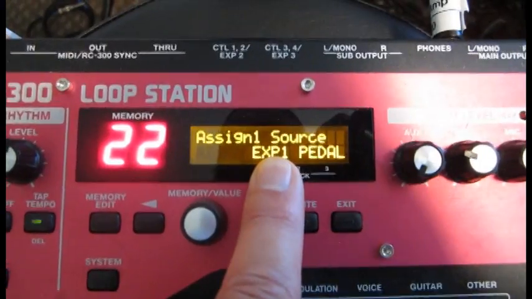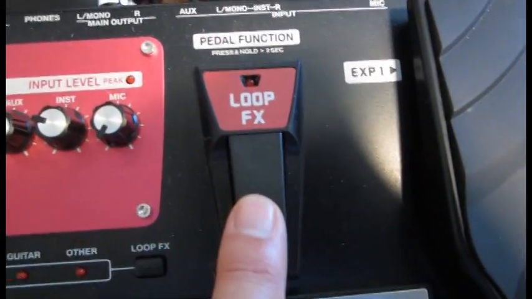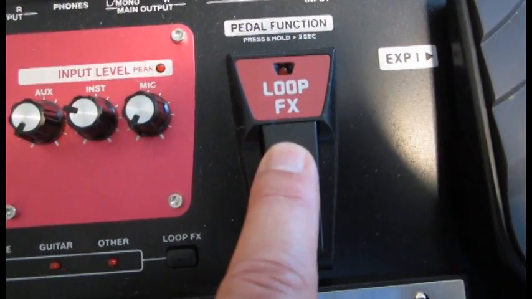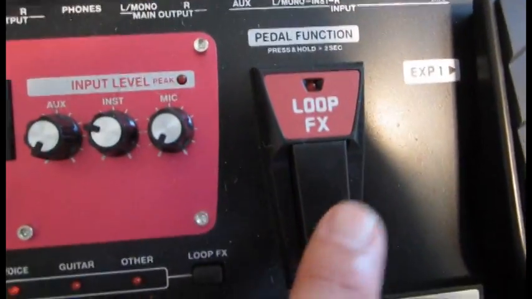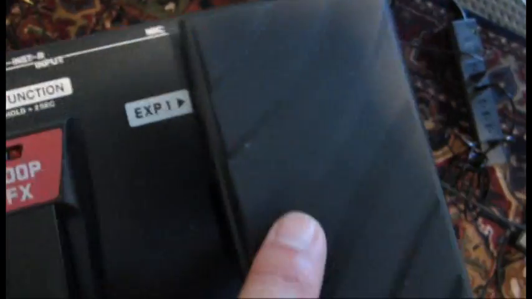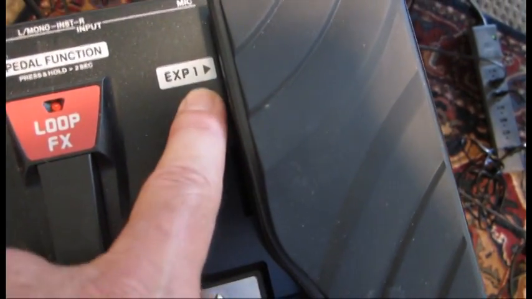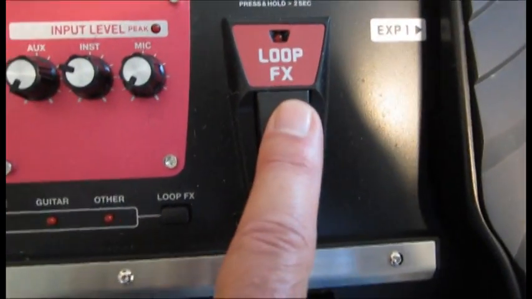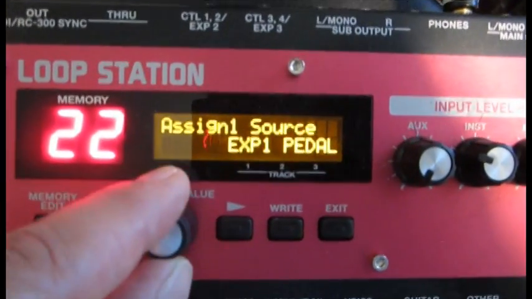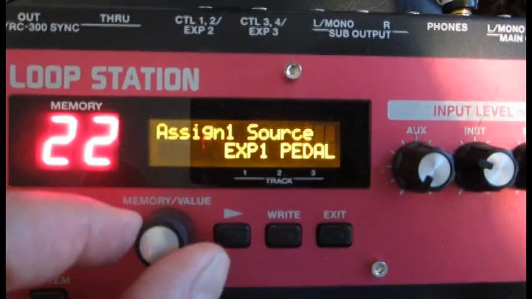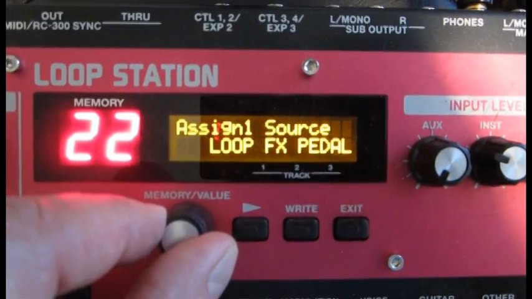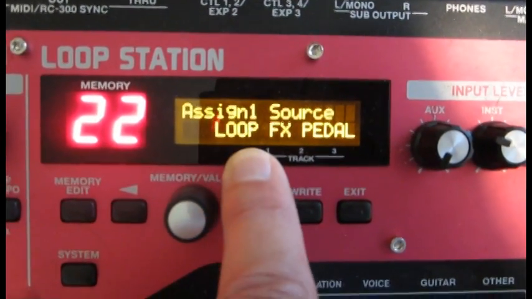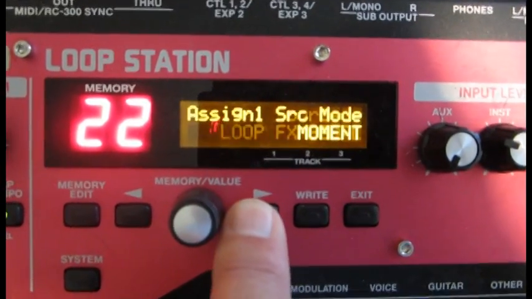Now, expression 1 pedal, well, this is the loop FX pedal, and this is not the expression 1 pedal. This is the expression 1 pedal, and we want to assign it to this. So we've taken assign 2, which was assigned to expression 2, we've changed it to expression 1. We're going to take assign 1 and we're going to use the loop FX pedal. So let's find the loop FX. I'm going to start off going to the left here, and this is all the way to the left. So let's go to the right. Oh, loop, the next choice, loop FX pedal. Perfect. Okay, so now we go on to the next one.